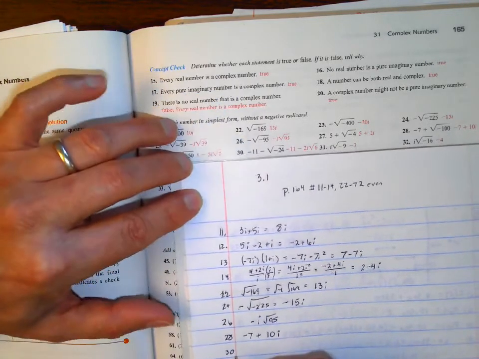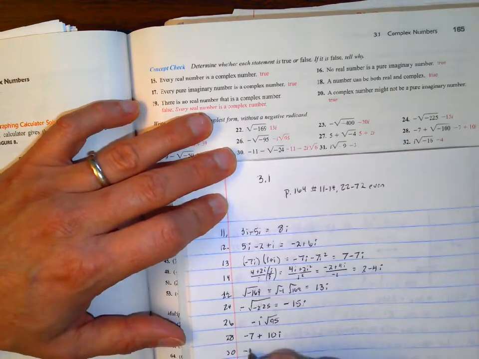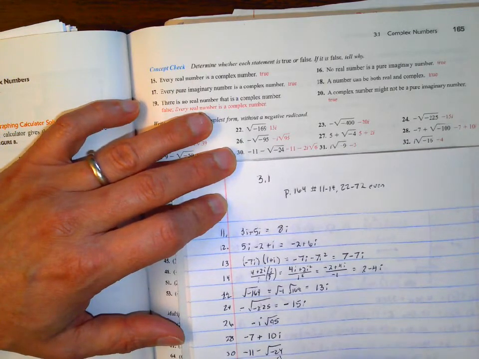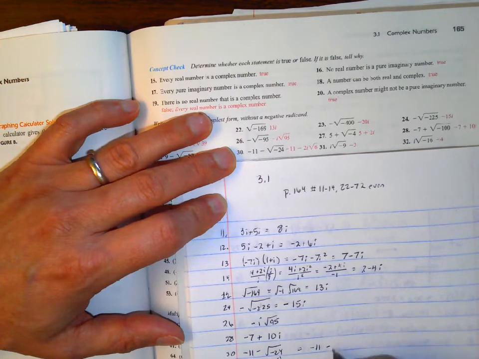Number 30, okay, we have negative 11 minus the square root of negative 24. Now 24 will split into 4 times 6, which is 2 times 2. So you can see this can be simplified down. So we have negative 11 there, and then minus 2i, and we're left with the 6 inside.